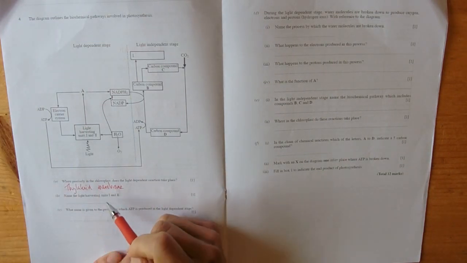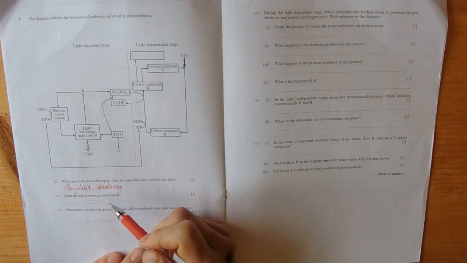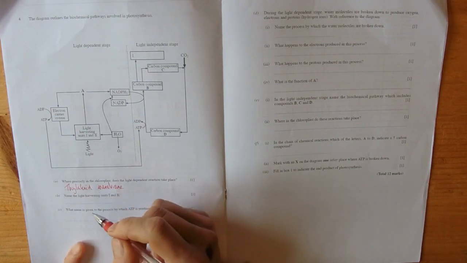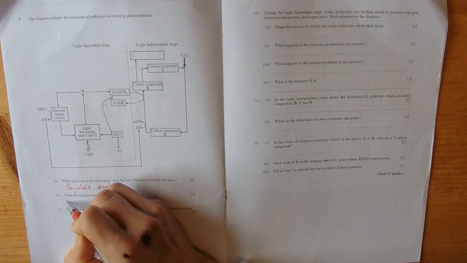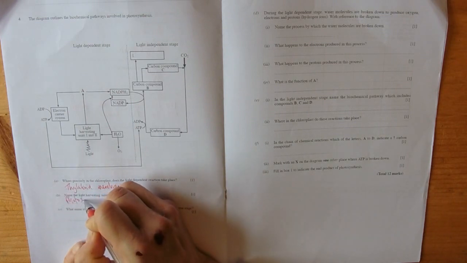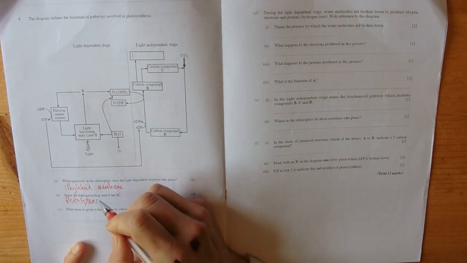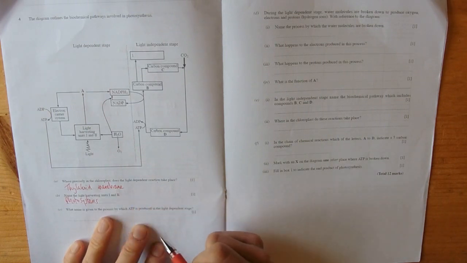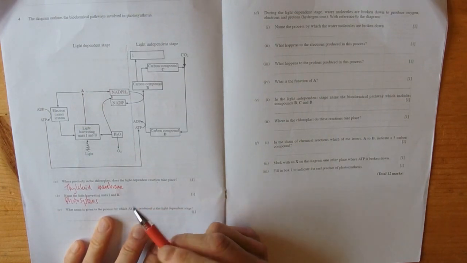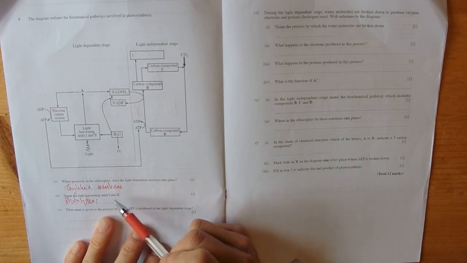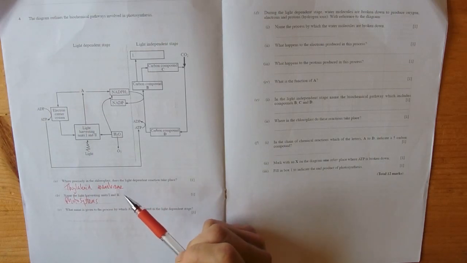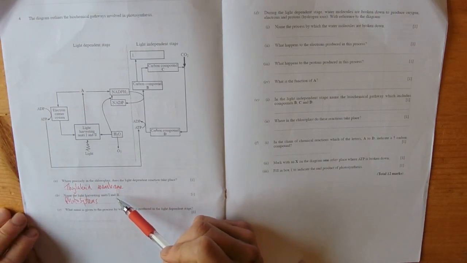And name the light harvesting units 1 and 2. There's a clue there, 1 and 2. These are your photosystems. And you might have actually said P680 or P700. You can't call them photosystem 1 and 2, because you don't get anything for just 1 and 2.